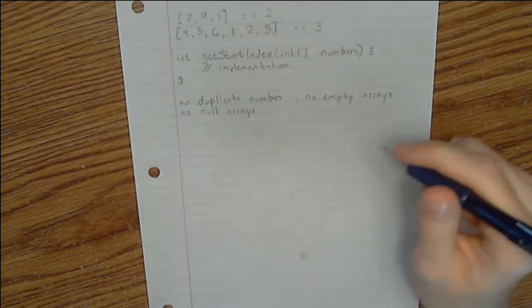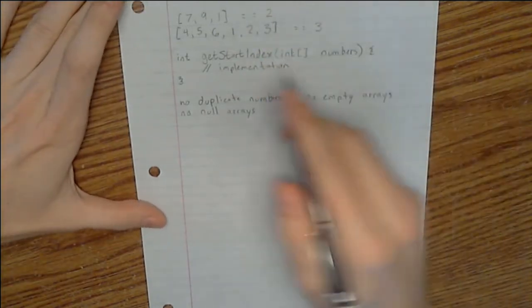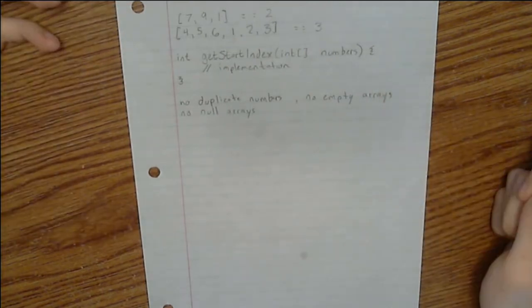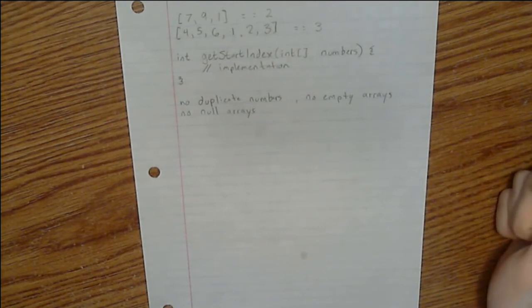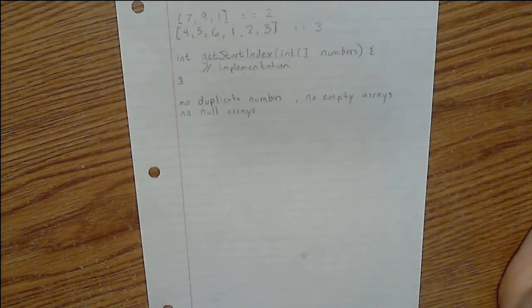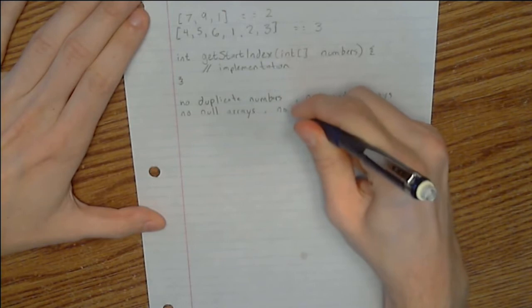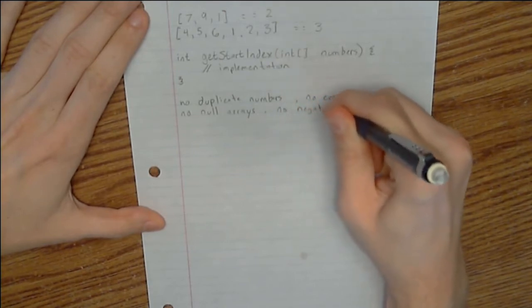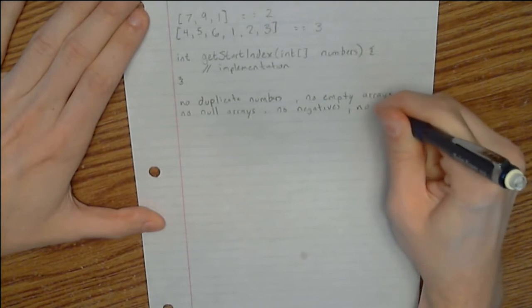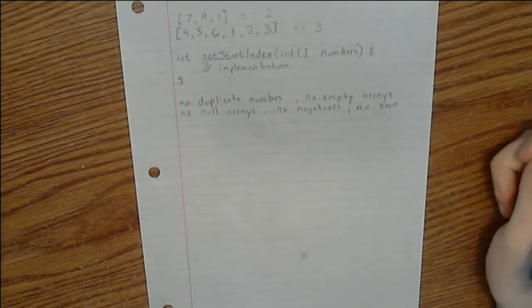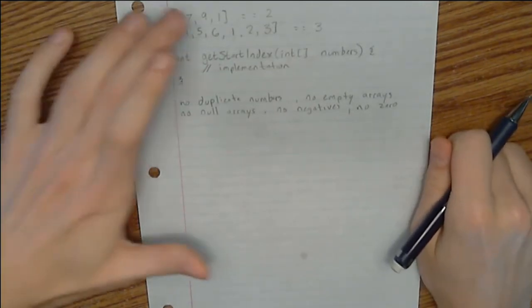Is 0 allowed? Or negative numbers? So in both of the examples I have up here, we have all positive integers. For the sake of an interview question, we're going to keep it that way. Most interviewers will probably say no negatives, no zeros. If they do, then that's something you're going to need to consider. Generally, I think it's less common. No negatives, no 0. Okay, I think that's a pretty good set of questions about our inputs up here.